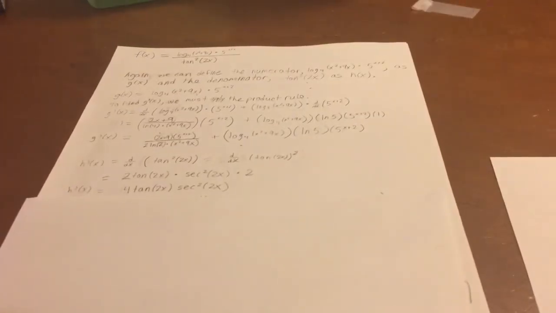After finding g prime of x, we find h prime of x, the derivative of tan squared of 2x, which is equal to 4 tan 2x times secant squared of 2x.